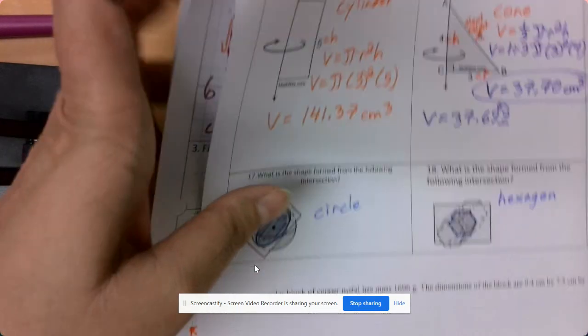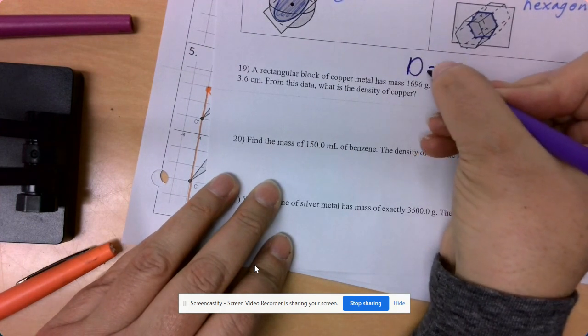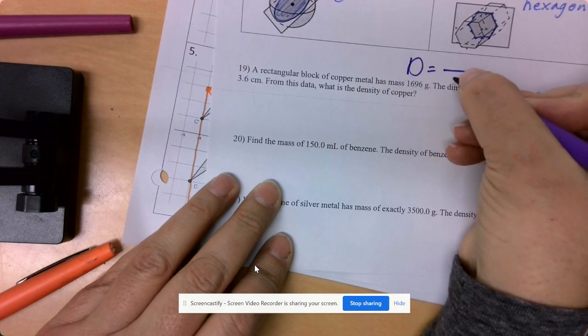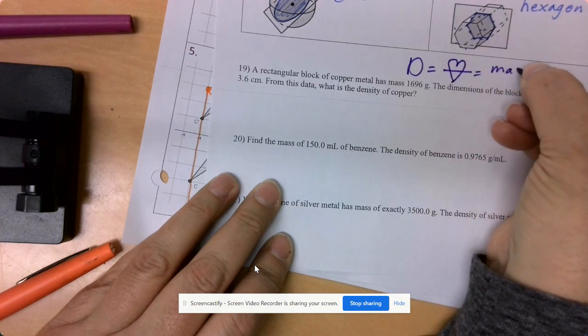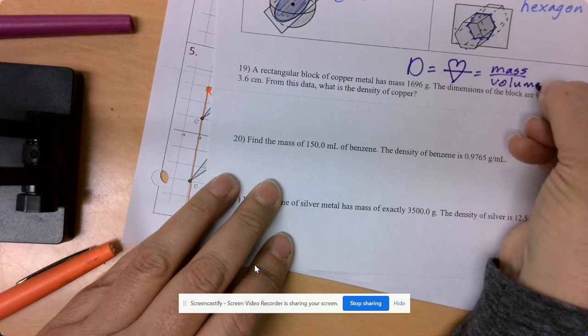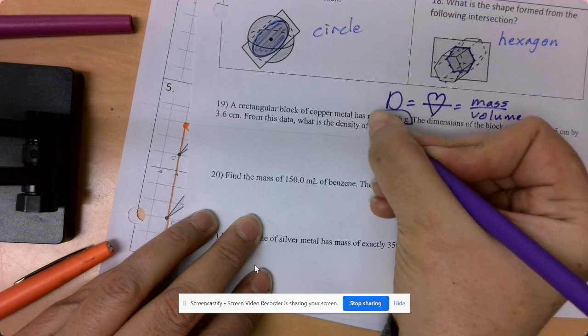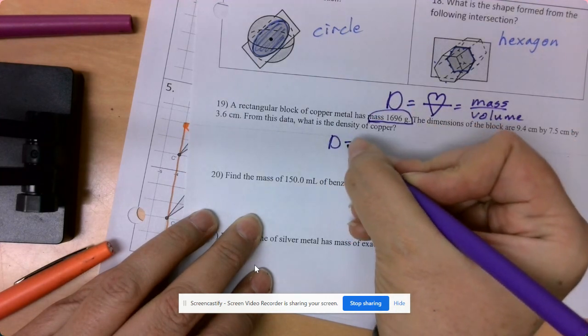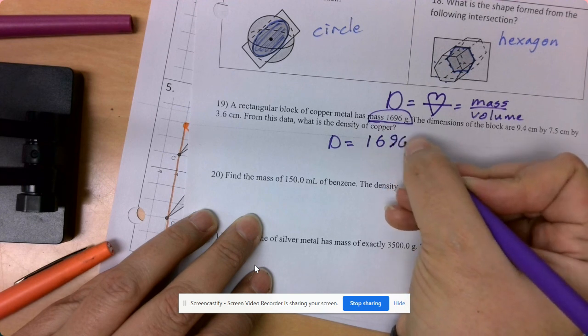Okay, ooh, density, we love density. Everybody remember that we love density. Okay, so it's mass divided by volume. Okay, rectangular block has a mass of 1,696 grams.